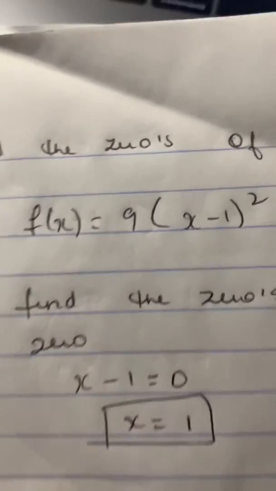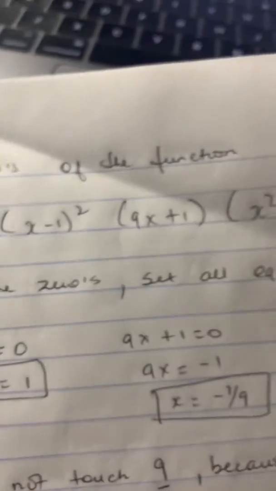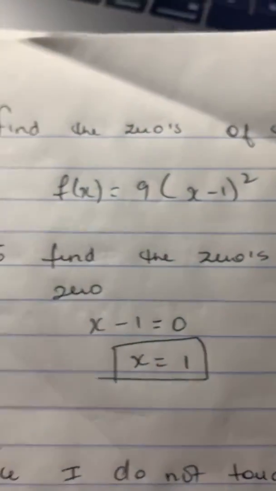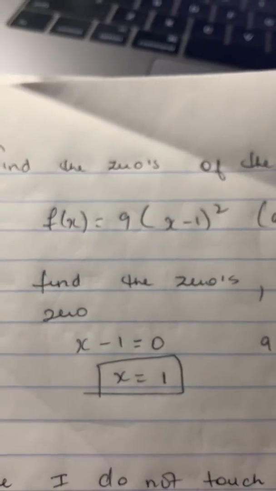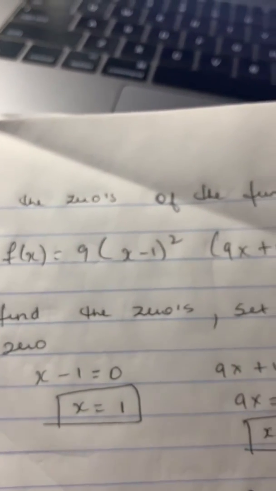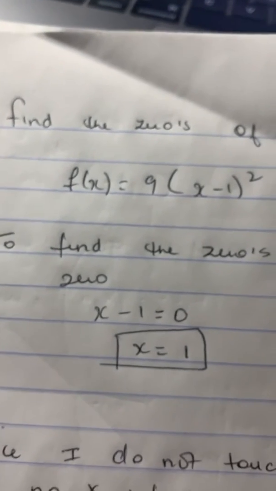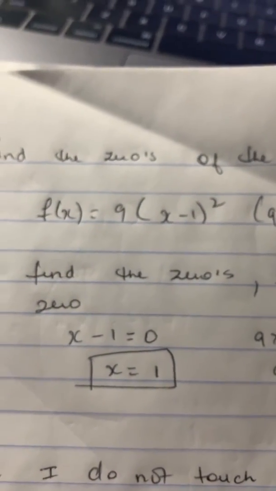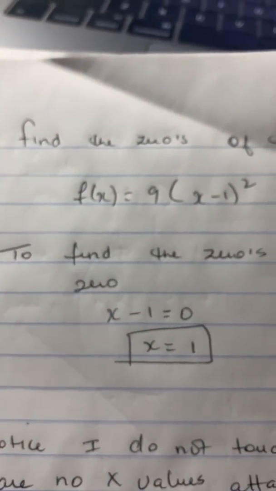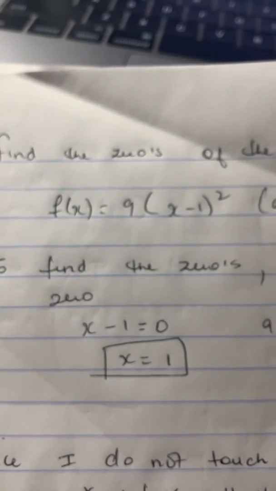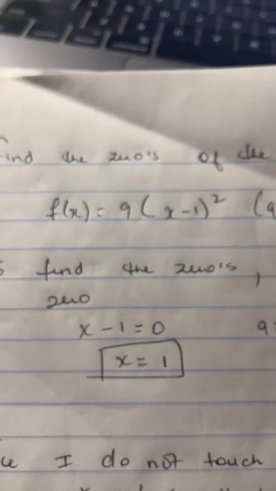Okay, Sierra. So let's do the second problem. For the second problem, we have to find the zeros of the function. We're looking at f of x equals 9 times (x minus 1) squared times (9x plus 1) times (x squared minus 16). The first thing we want to look at is the zeros, because the question is asking you to find the zeros and then to find the multiplicities.